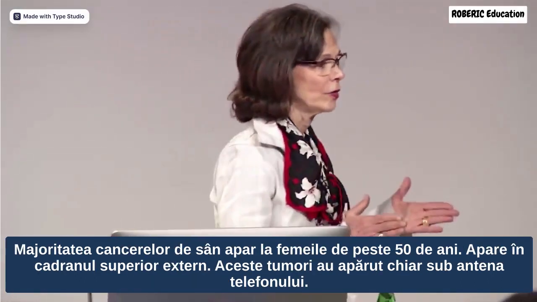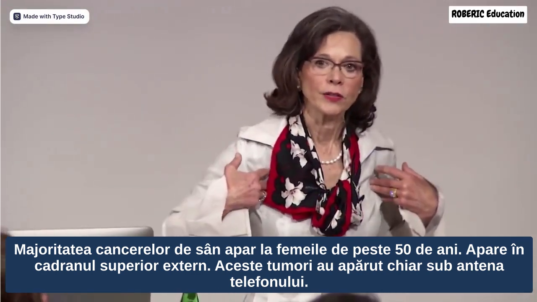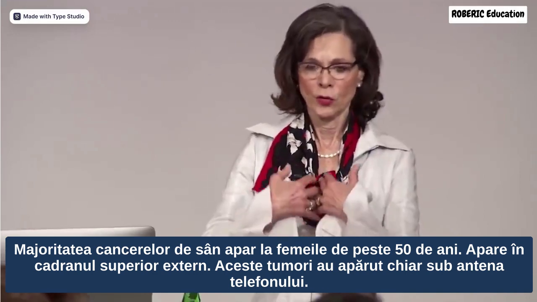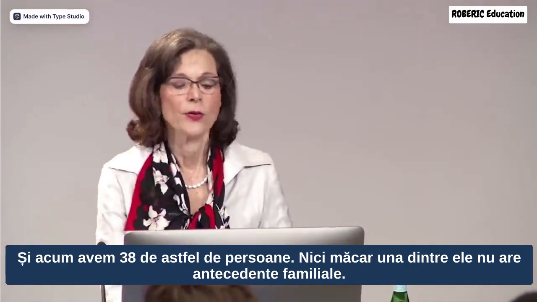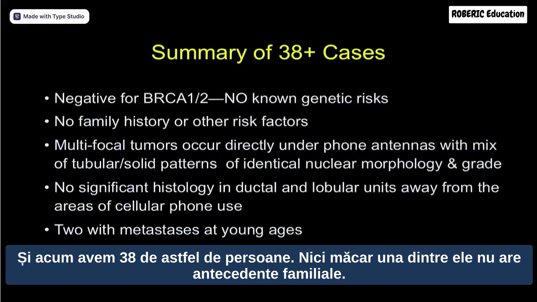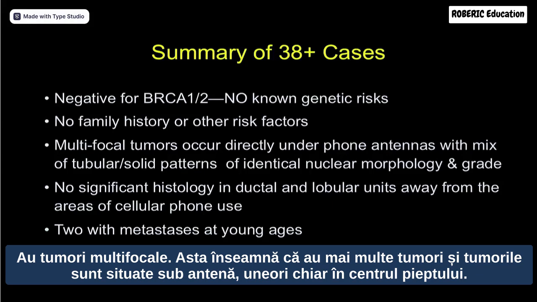Most breast cancer occurs in women over 50. It occurs in the upper outer quadrant. These tumors occurred right under the antenna of the phone. And now we have 38 of them. Not a single one of them has a family history. None of them has inherited the defects that we know increase the risk of breast cancer. They have multifocal tumors. That means they have more than one tumor, and the tumors are located under the antenna, sometimes just right in the center of the chest.